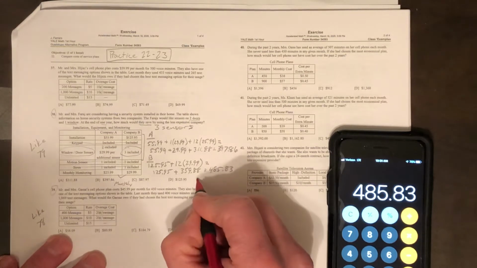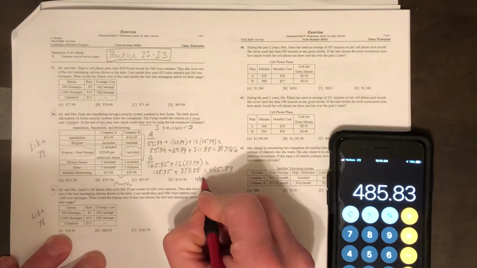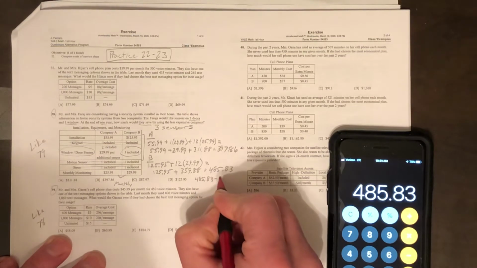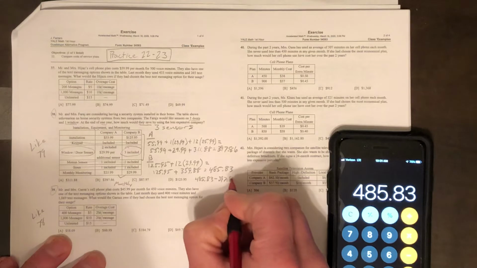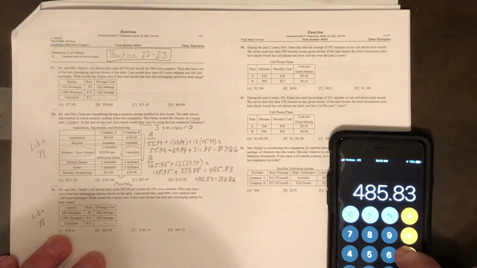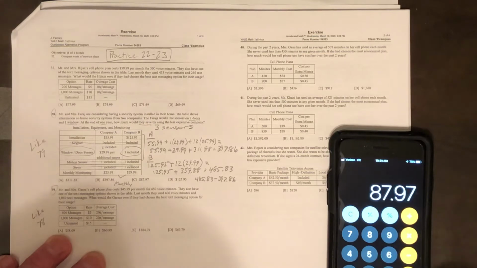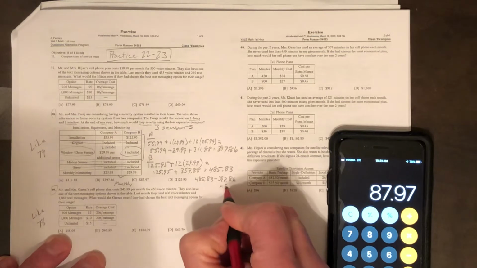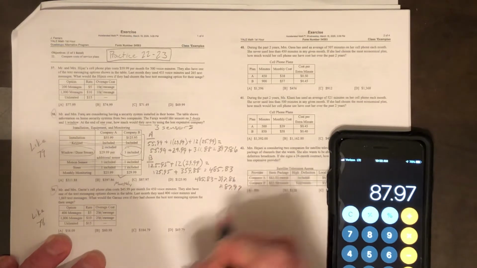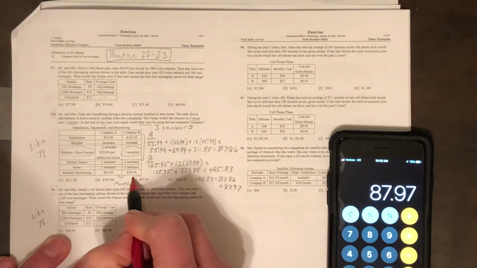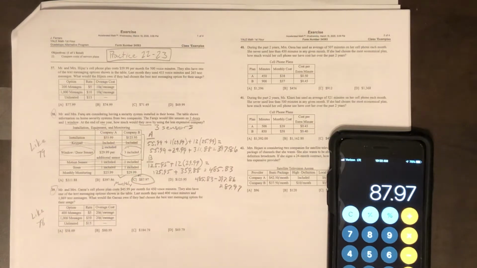So we got to subtract these two. So we're going to take $485.83 minus $397.86. We should have an $87.97. Okay.